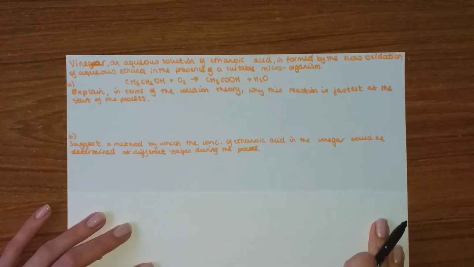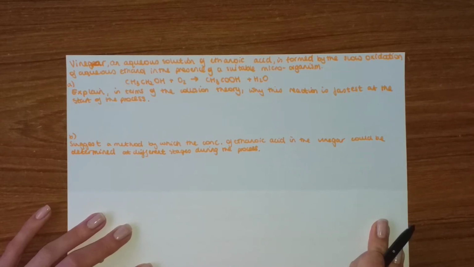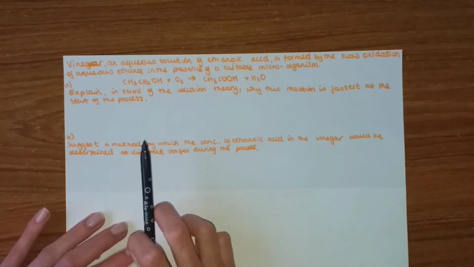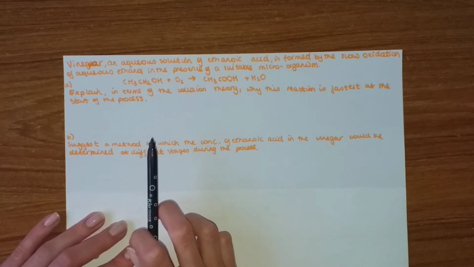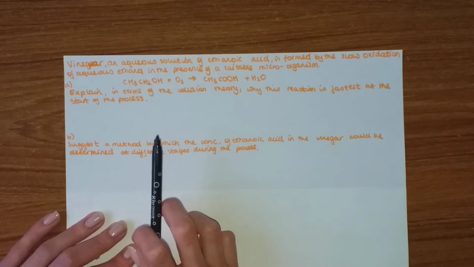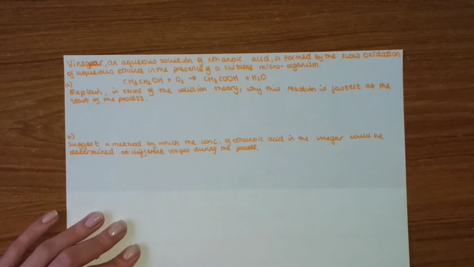Vinegar, an aqueous solution of ethanoic acid, is formed by the slow oxidation of aqueous ethanol in the presence of a suitable microorganism. Here is the equation for this reaction, and our question says, explain in terms of the collision theory why this reaction is fastest at the start of the process.